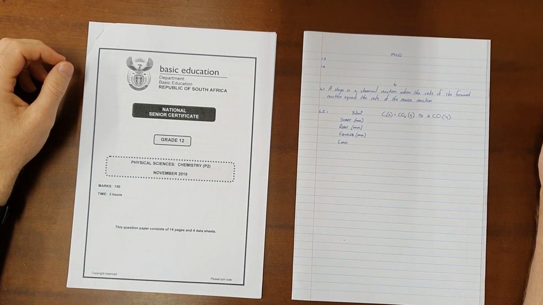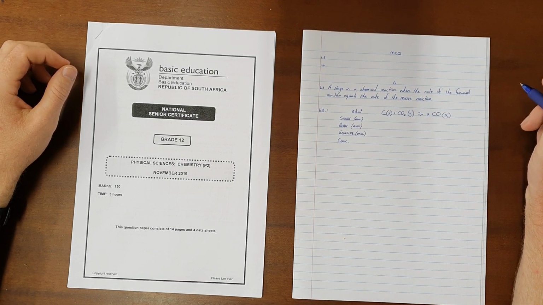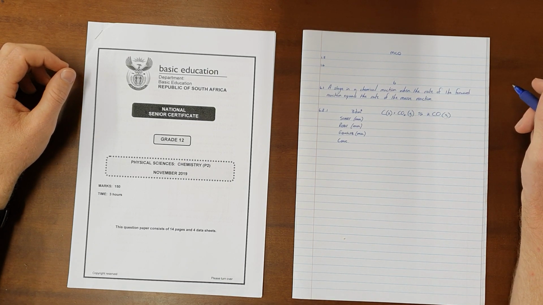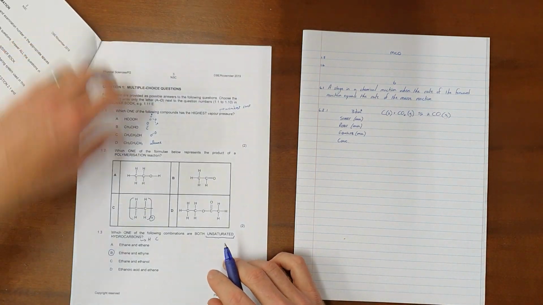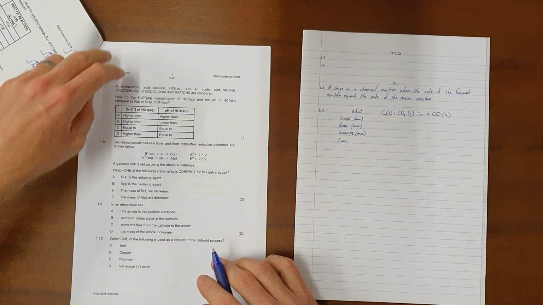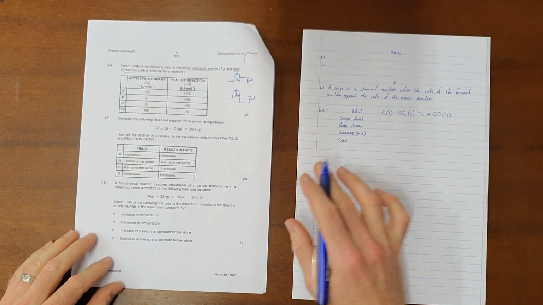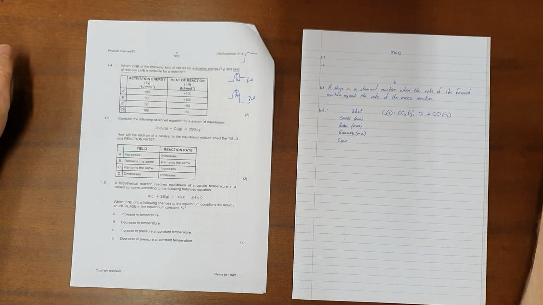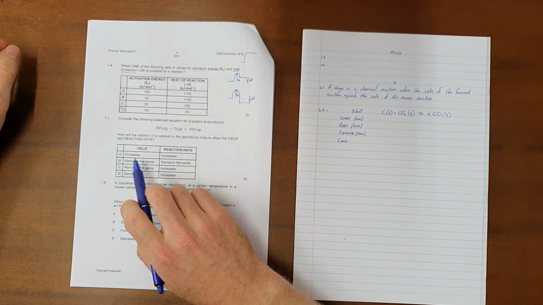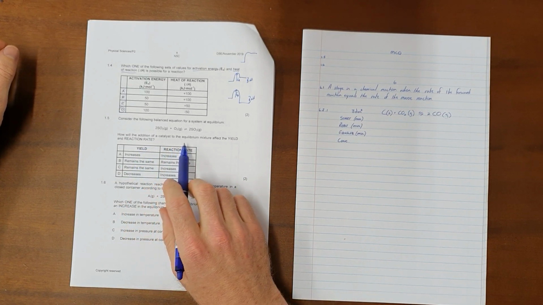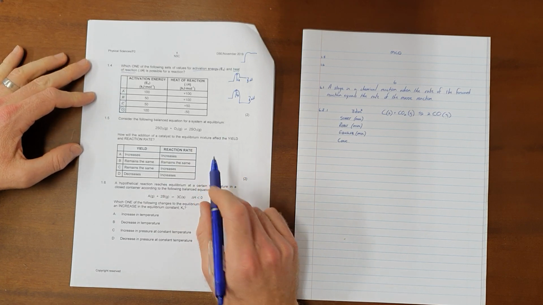I'm working through the chemical equilibrium section of the 2019 chemistry exam, and the first part of this equilibrium section is question 1.5 in the multiple choice, which reads as follows. Consider the following balanced equation for a system at equilibrium. Equation given here. How will the addition of a catalyst to the equilibrium mixture affect the yield and reaction rate?